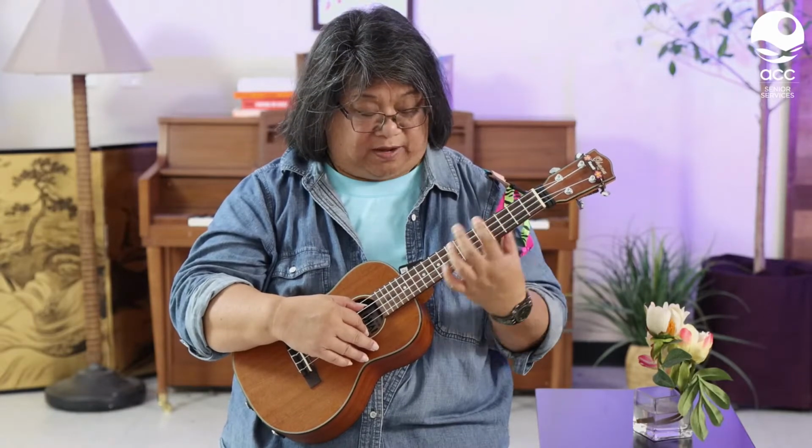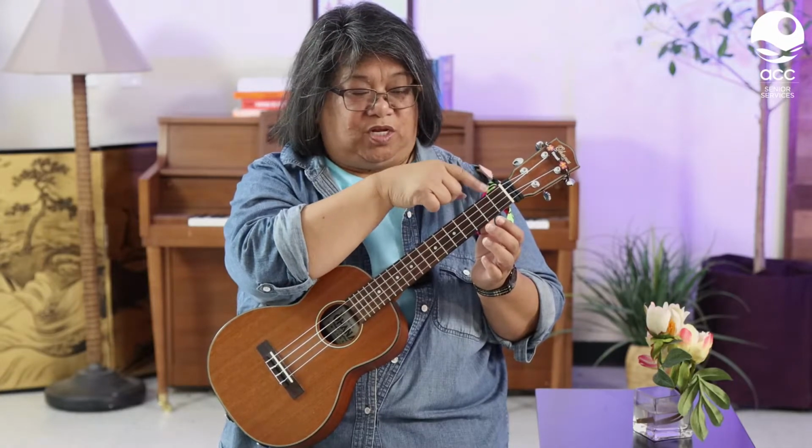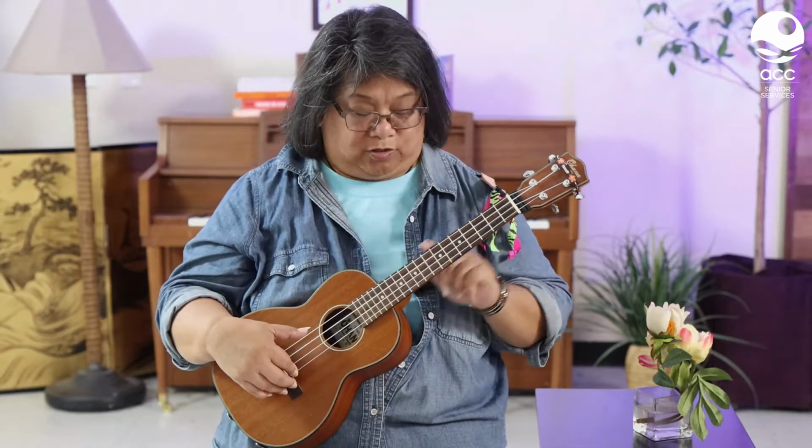Okay, but there are 12 half steps before we reach this octave, and those are the half steps in between these whole steps, right? G to A. So this half step between the G and the A, that's not accounted for. We haven't given it its scale note name yet, okay? But there are 12. You count your frets, and there's 12 frets up to this octave here, okay?